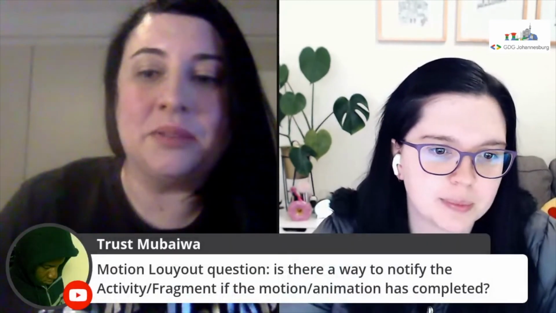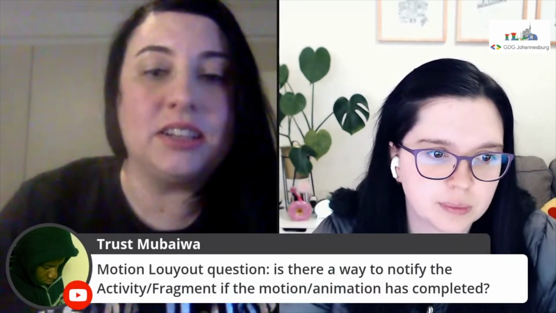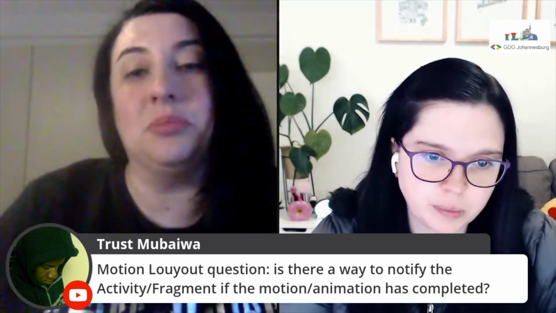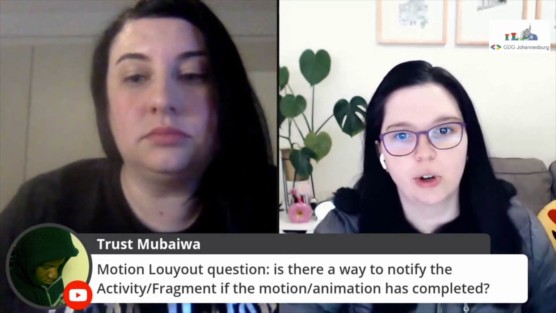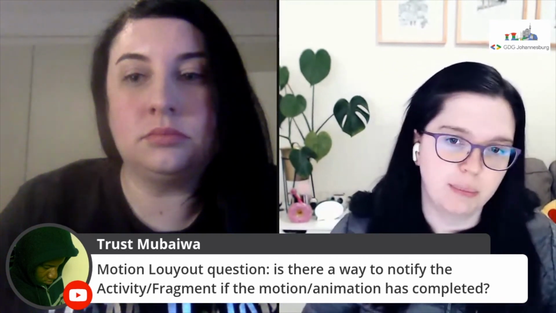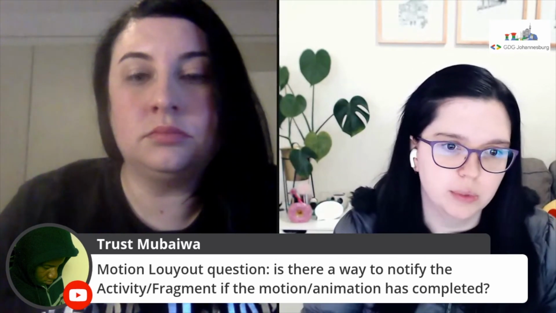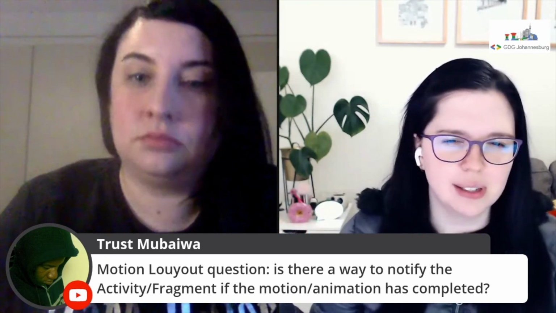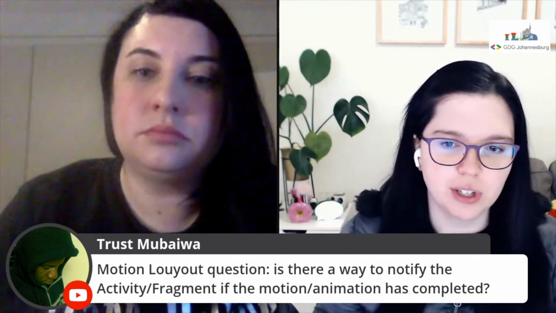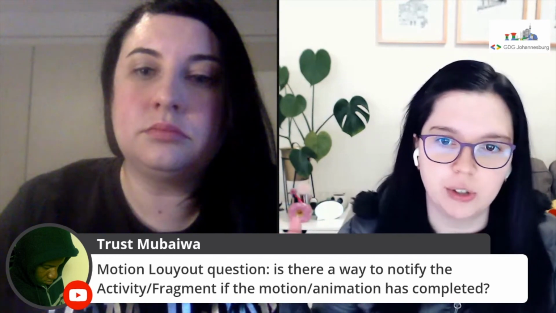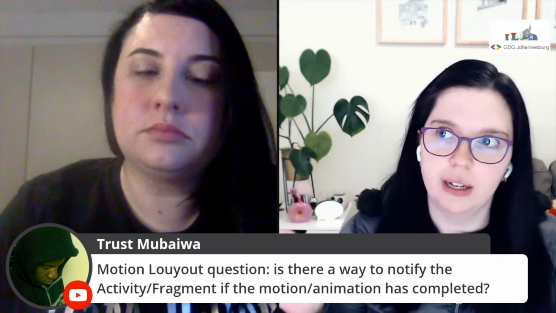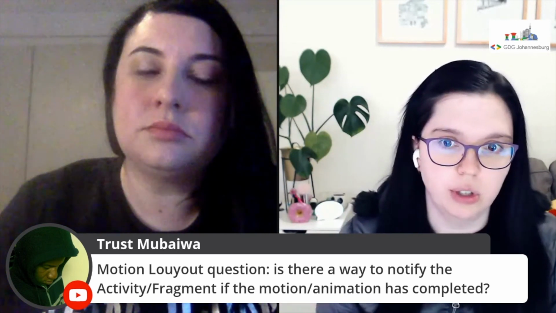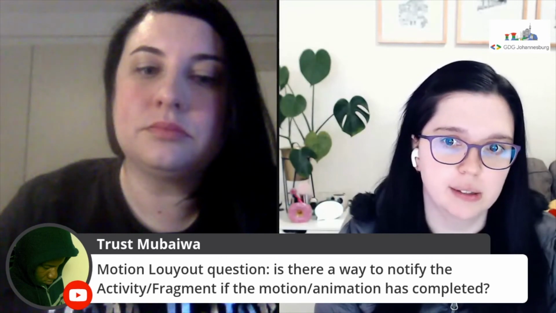Trust has a question about motion layout. Is there a way to notify the activity or fragment that the animation has completed? Yes, there is. So on a motion layout object, programmatically inside your Java class or your Kotlin class, you can say motionLayout dot, I think it's addTransitionListener or some kind of listener that you add onto it. I can't think of the name exactly. But once you add that, you get a bunch of different callbacks. So you get a callback for each frame that it's transitioning between, as well as when it's complete. So you can do something with that information when it's finished on the motion layout object itself.